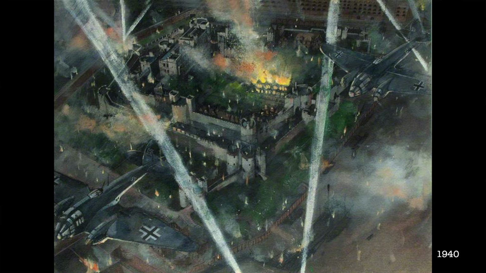Here we see the Tower of London as it may have looked during the nights of 1940, on the occasions when it was subject to the aerial bombardment of the Luftwaffe during the Second World War.